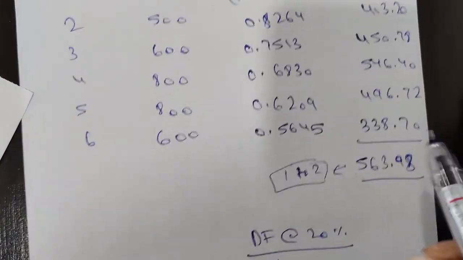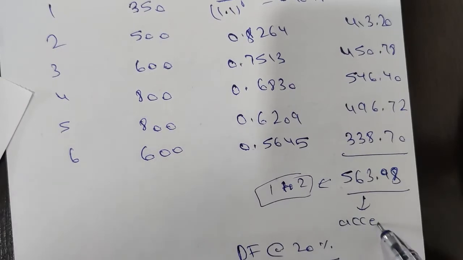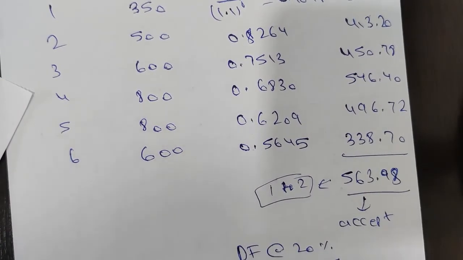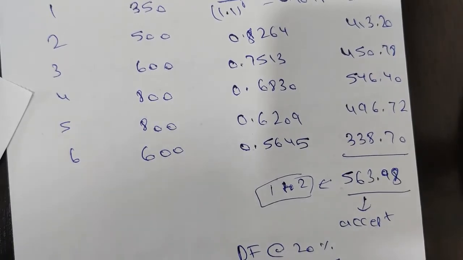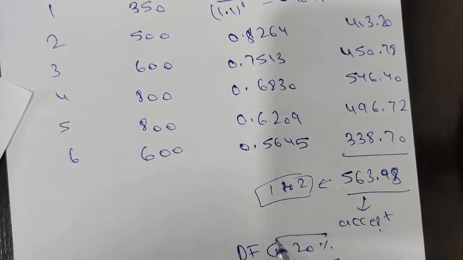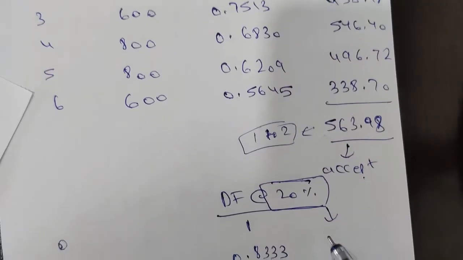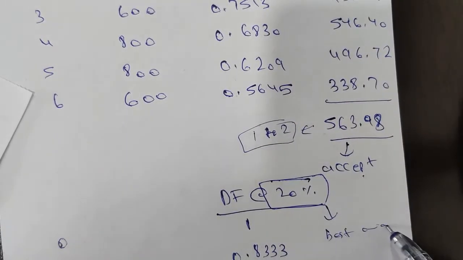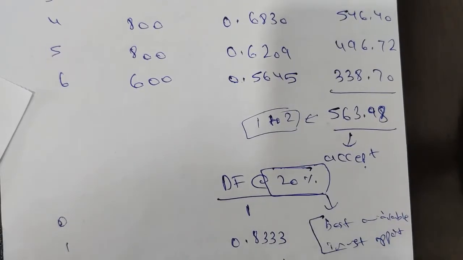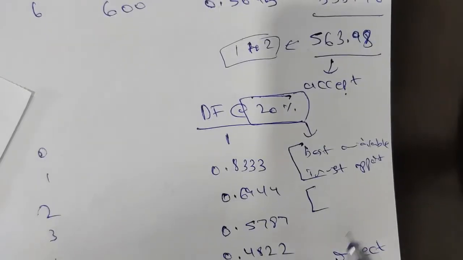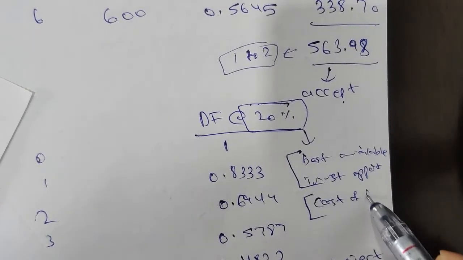So what would you do? Since your NPV is positive at 10%, you would accept the project, and here since your NPV is negative, you would reject the project. Now see, this accept and reject is only changing because of your discounting factor. And what is the discounting factor? Your best available investment opportunity, or for NPV purposes it can also be your cost of funds.